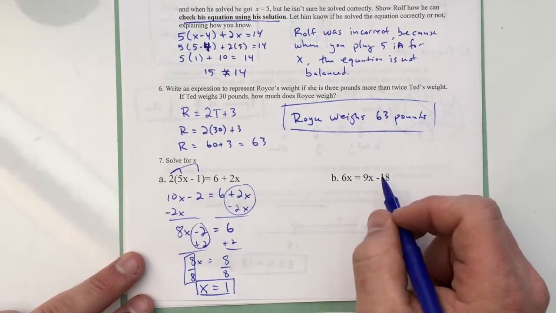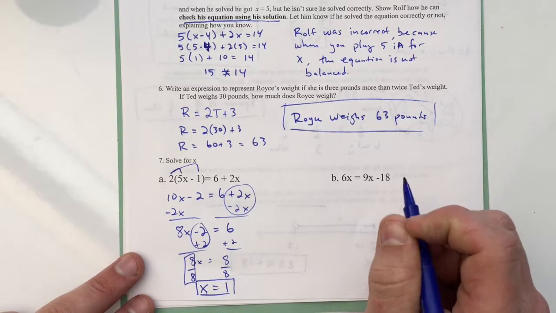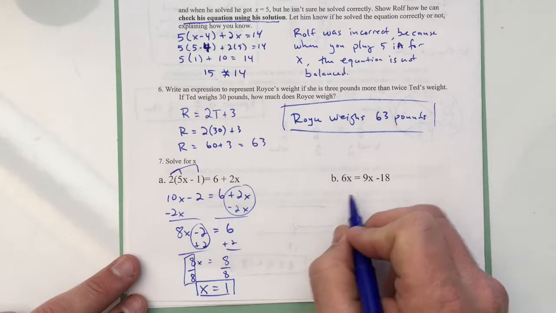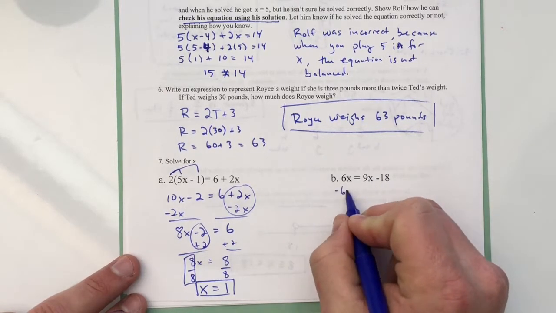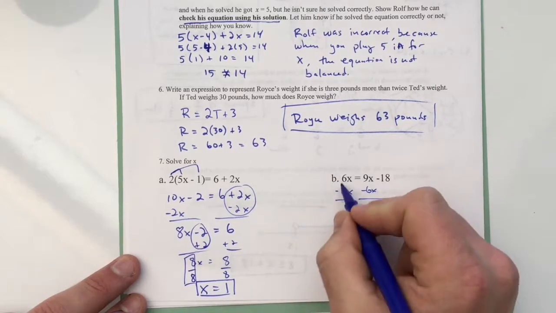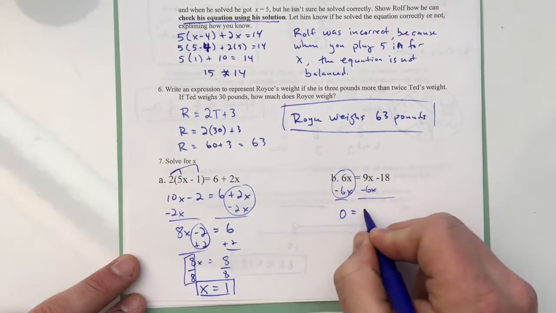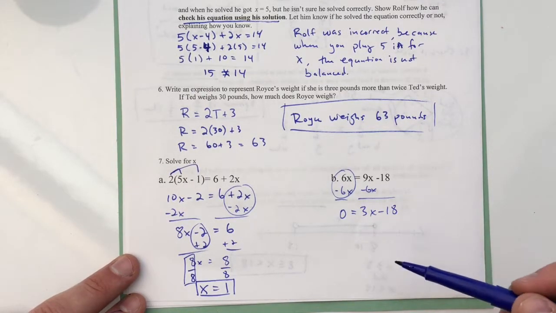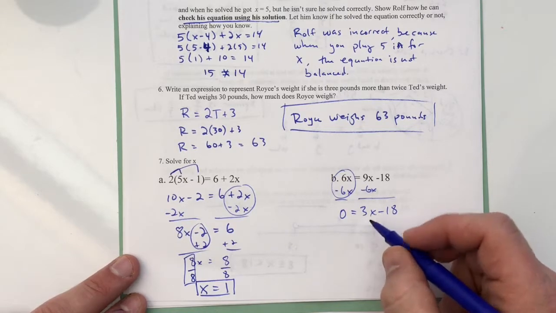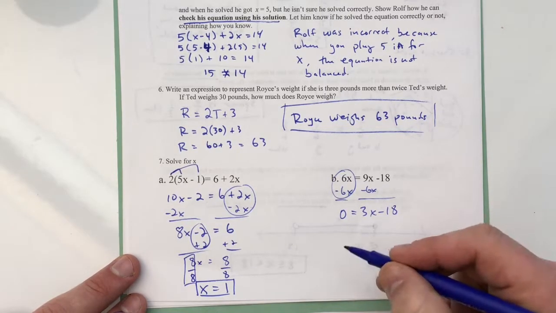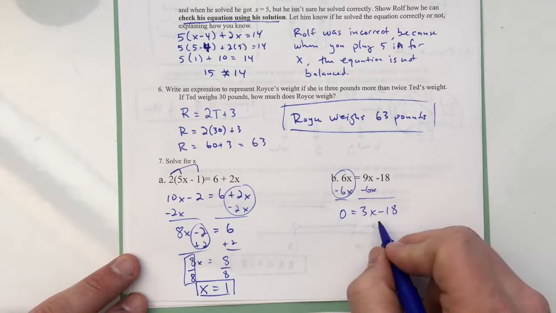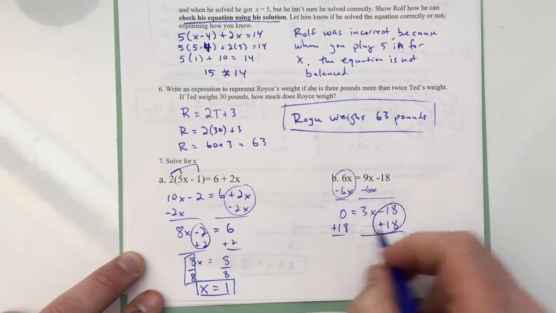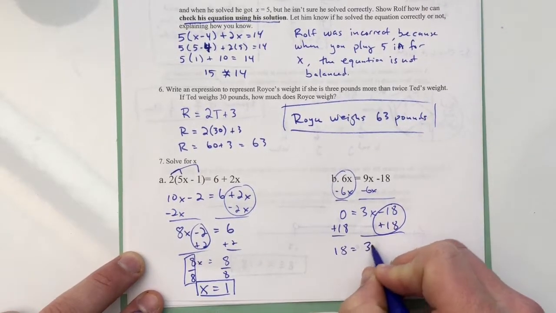Second one, there's no distributive property, no combining like terms. So the first thing I'm going to do is move x's over. What I saw, a very common mistake, so I'm going to do it this way, is if you subtract 6x from both sides, you get 0. 0 equals 3x minus 18. A lot of you got stumped when there was just a 0 on one side. I still want to do the same thing. I want to keep the x's on one side, move the constants to the other. My constant is this minus 18, so I'm going to add 18 to both sides. That becomes 0. So now I have 18 equals 3x.